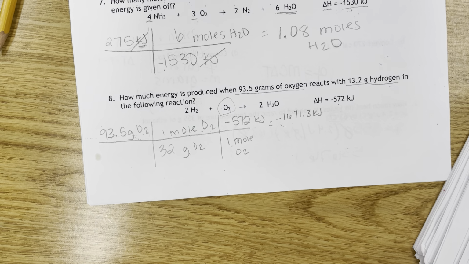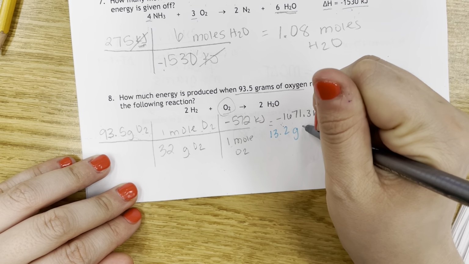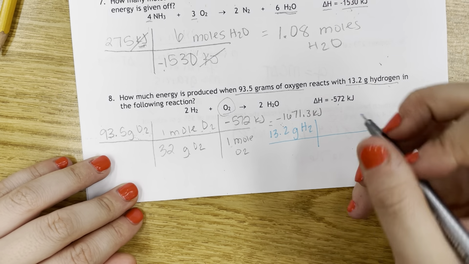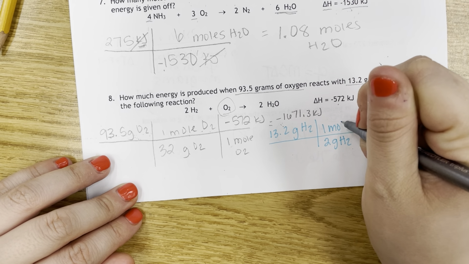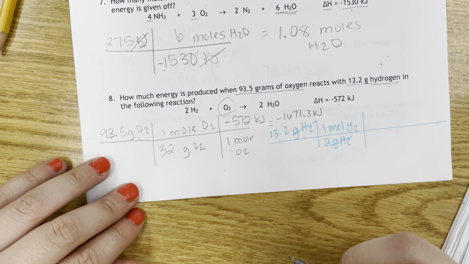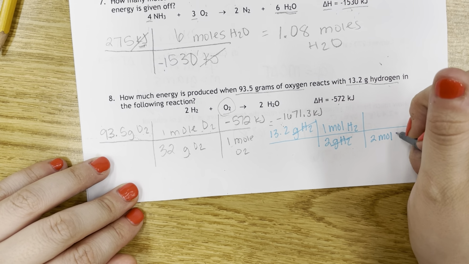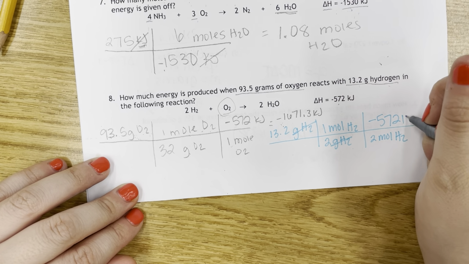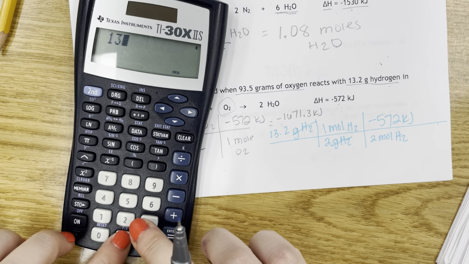So again, you start with what you have, 13.2 grams of H2. Again, you're going to need the molar mass. Hydrogen has molar mass of 1. You got 2 of them, so this is 2 grams of H2. That's going to give you 1 mole of H2. This cancels with this. Now you got to get rid of this 1 mole. So you're going to look to your chemical equation. Here it says you have a 2. So you have 2 moles of H2. And because you have 2 moles, you're going to make negative 572 kilojoules of energy, or you're going to lose that much. So now we plug it into the calculator.